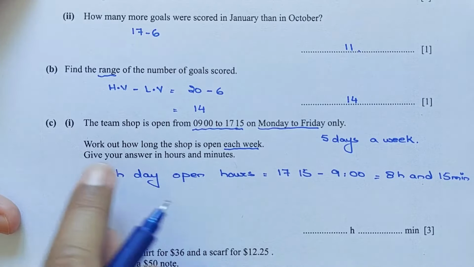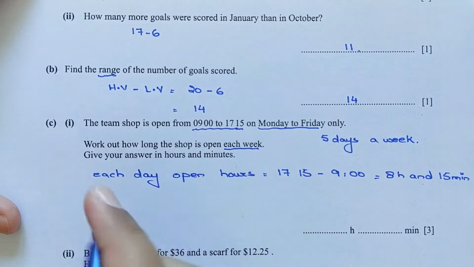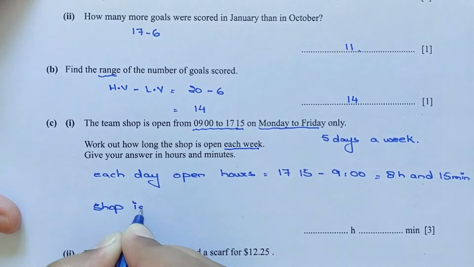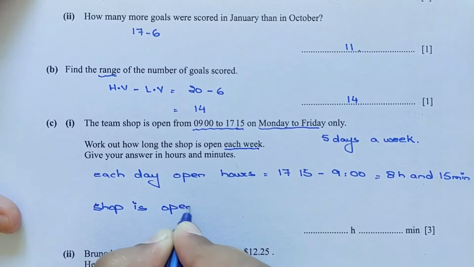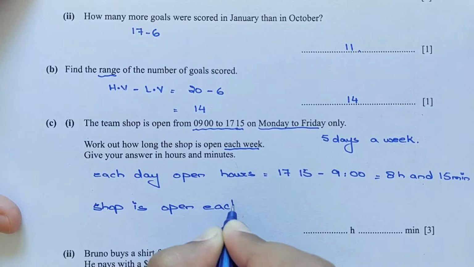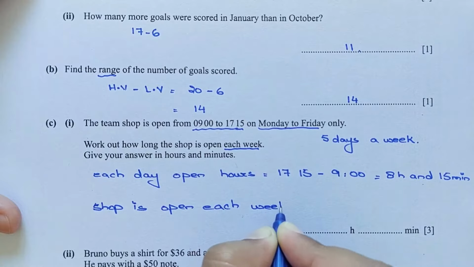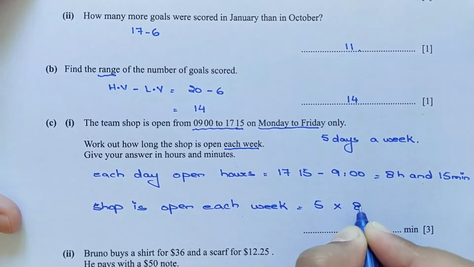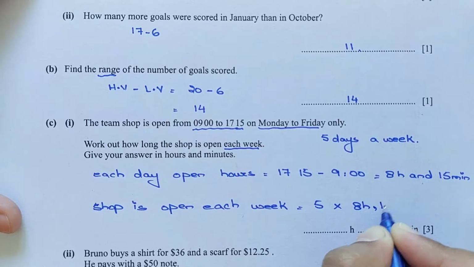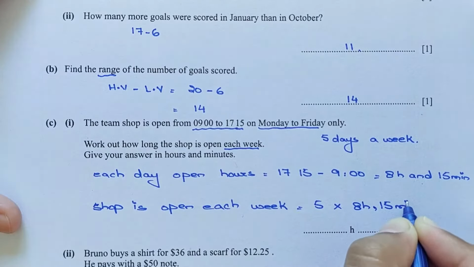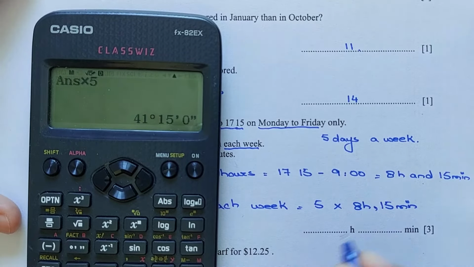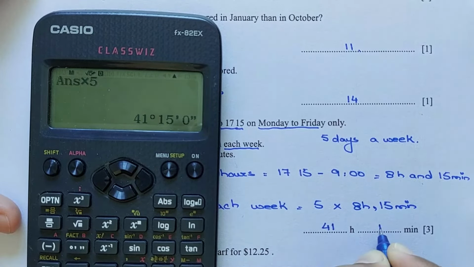We work out how long the shop is open each week. Because we know that in 1 week it opens 5 days, so 5 times 8 hours and 15 minutes. Times it by 5. So it means 41 hours and 15 minutes.